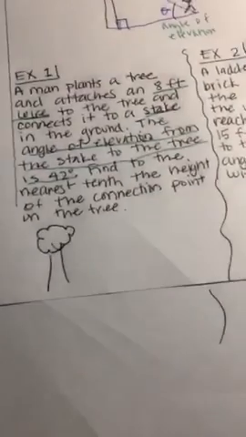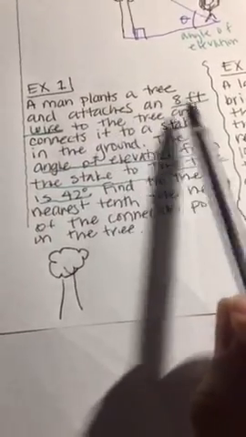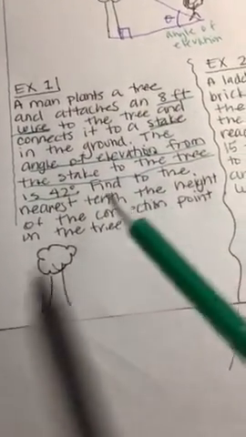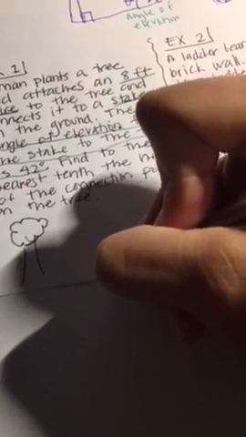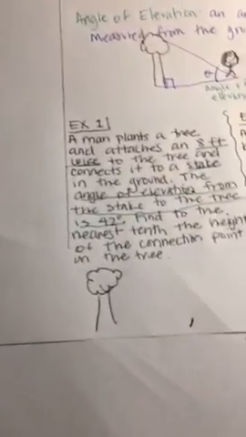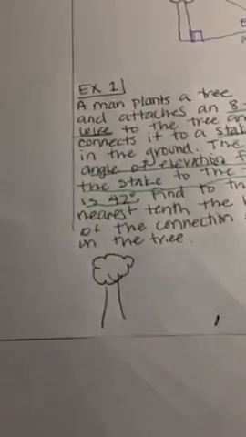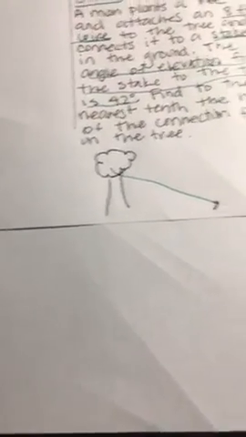A man plants a tree. Okay, here's my tree. He attaches an 8-foot wire to the tree and connects it to a stake on the ground. Remember, a stake is almost like a little hook, right? You can connect stuff to it. So he has this tree, and just to hold this tree in place, he put a wire on there. We do this all the time to our trees when they're not growing straight, right? So that's what we have.